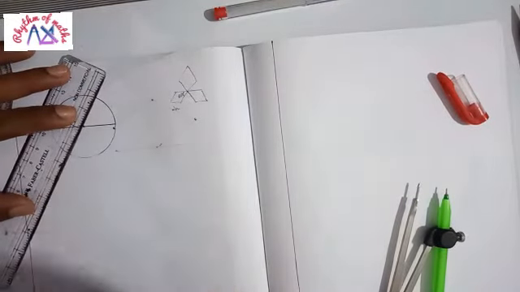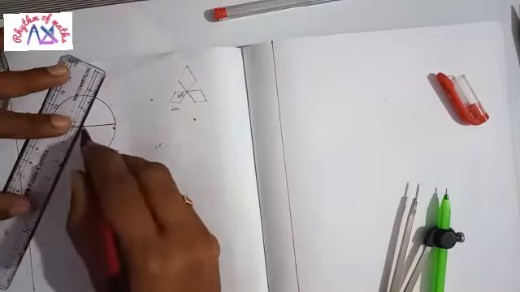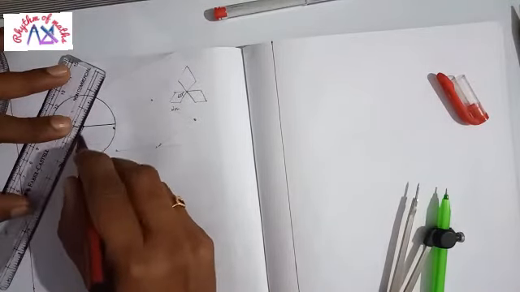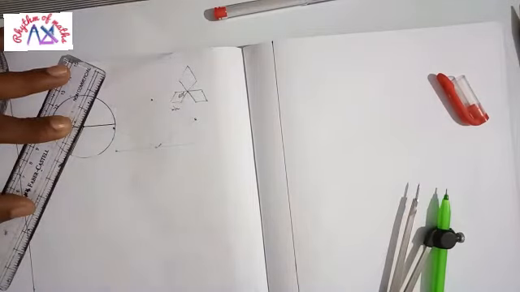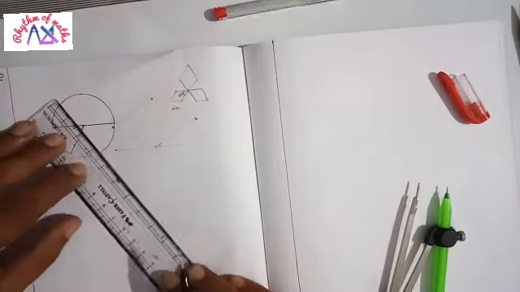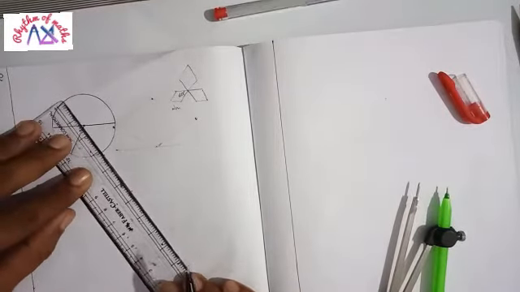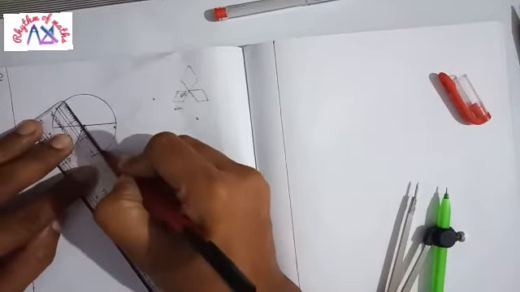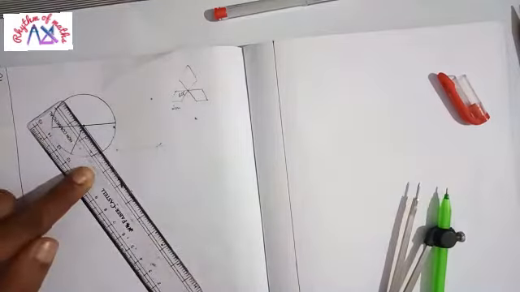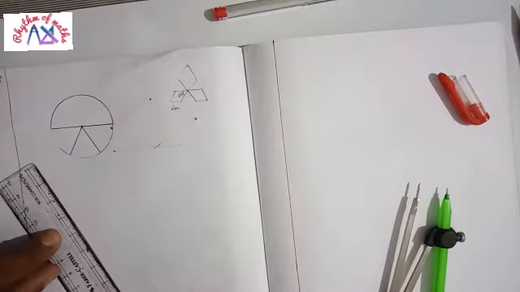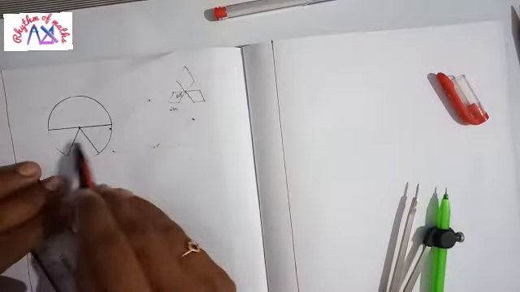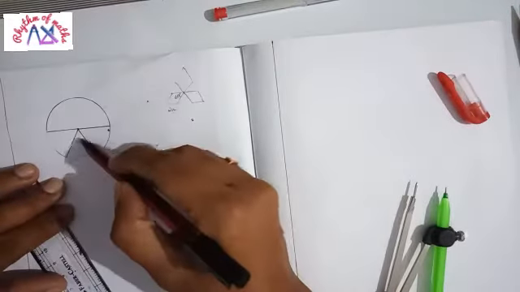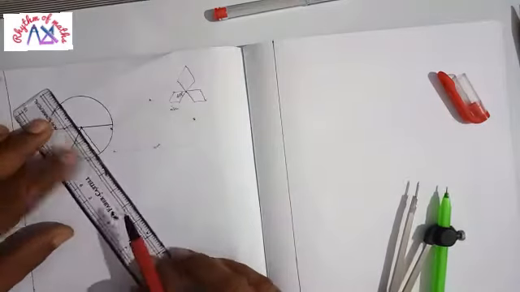So measure 60 degrees, keep the pencil like this and draw the 60 degree line inside the circle only. Now the second 60 degrees, keep your pencil like this, then draw the 60 degree line inside the circle. No need to extend to the outside, only this much is enough. Now we have to draw upwards also. That means just extend these two lines towards up also.